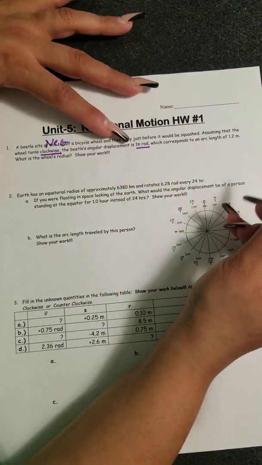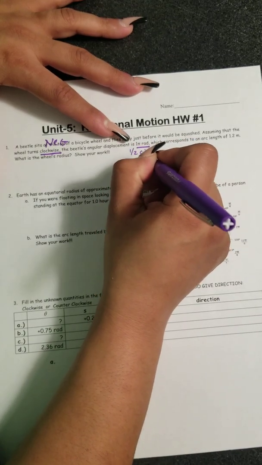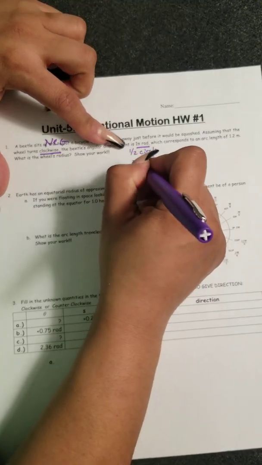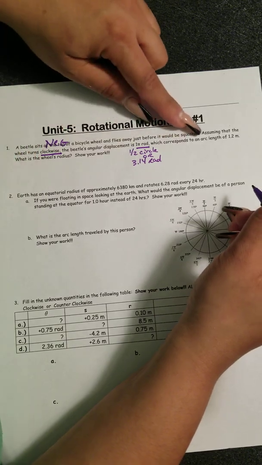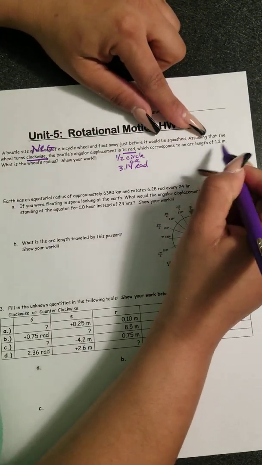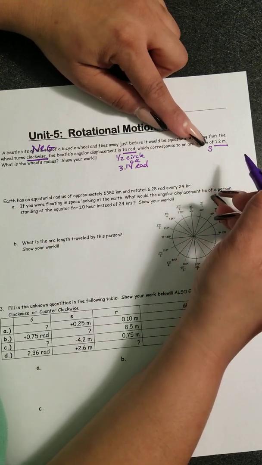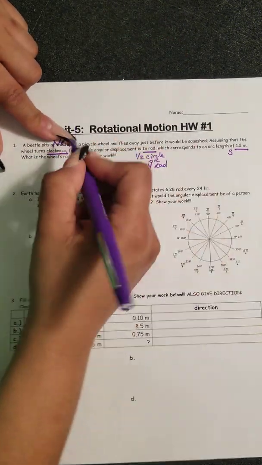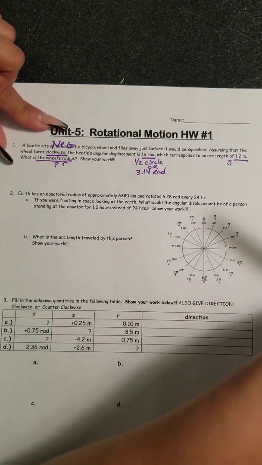Remember, 1 pi rad is the same thing as a half of a circle, or, because that's not going to work for us number-wise, 3.14 rads, okay? Which corresponds with the arc length. Arc length is the outside edge of the circle around that circumference. So that's going to have a lowercase s as the symbol, 1.2 meters. What is the wheel's radius? Question mark R. So we're looking for the radius.